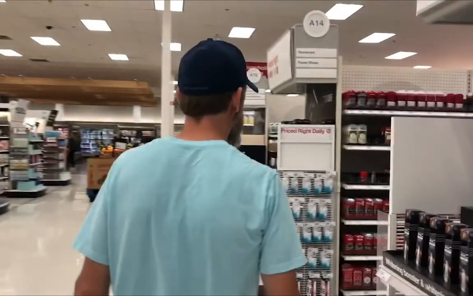We're at Target to check out and see what brands do to try to get people to buy their products. Because as I was saying, a lot of people are just looking for deodorant. So let's take a look at the aisle.